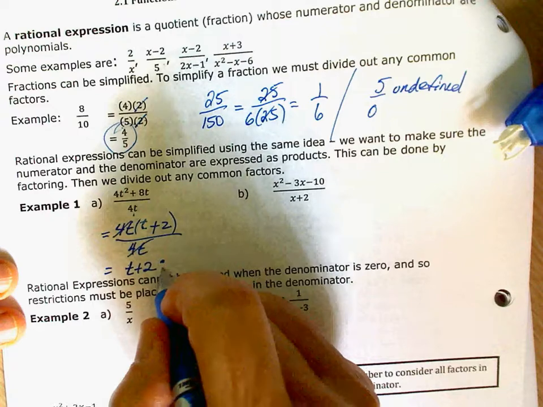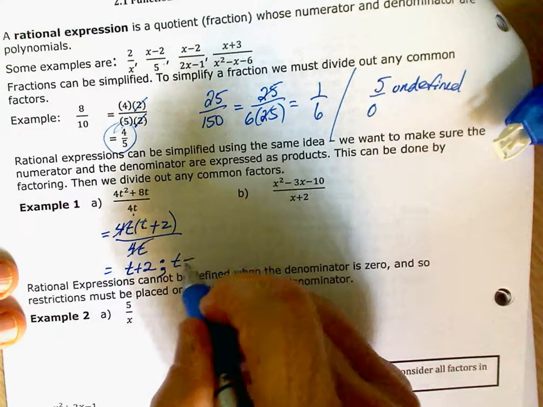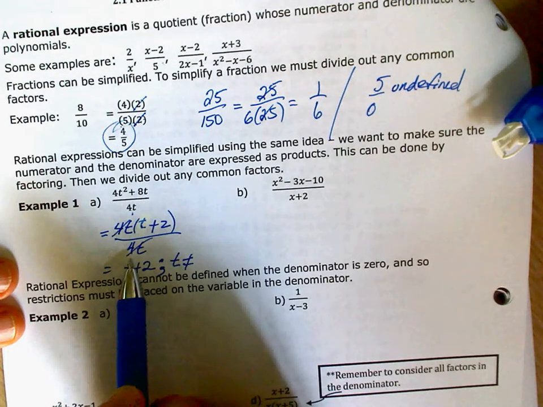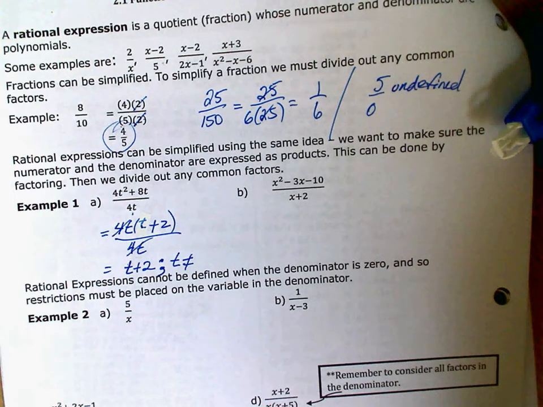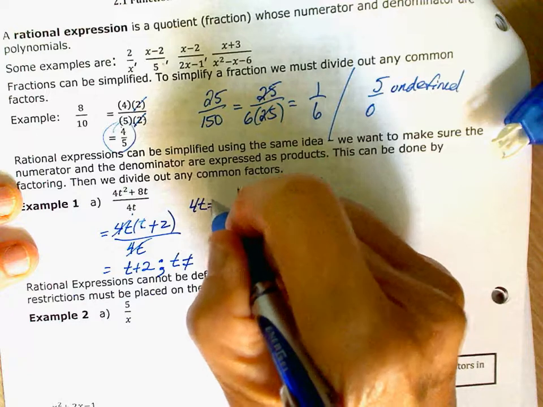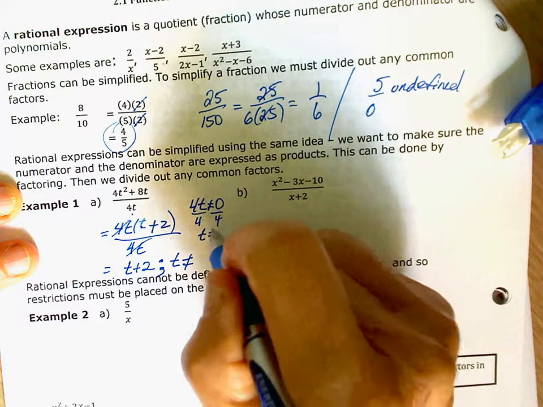Can you tell me what t cannot equal? Remember, we can't divide by 0, so that means t cannot be 0, because 4t cannot be 0. Divide both sides by 4. t cannot be 0.